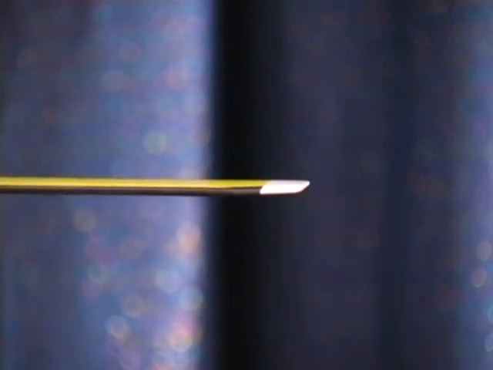Here's the black tipped blade, and here's the white tipped blade. Let's take a look at the blade tracking. Now it looks like the black blade is a little high or the white blade is a little low.